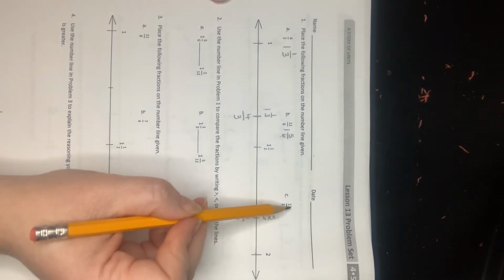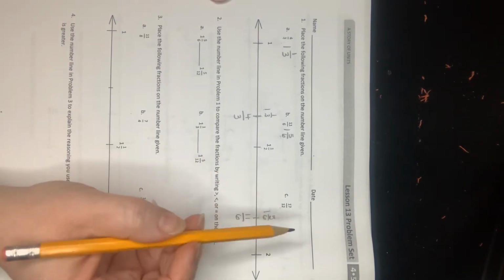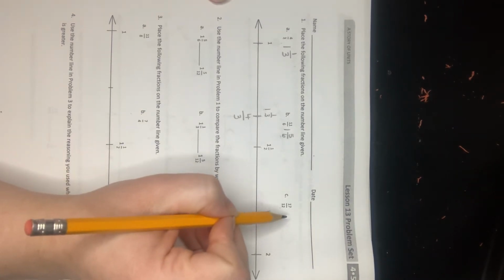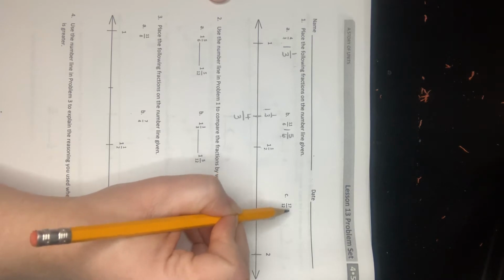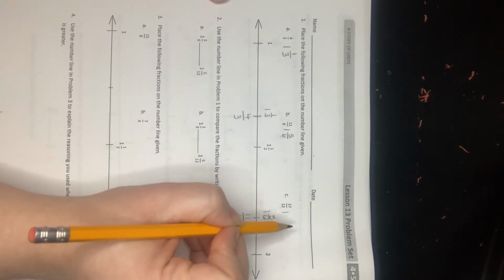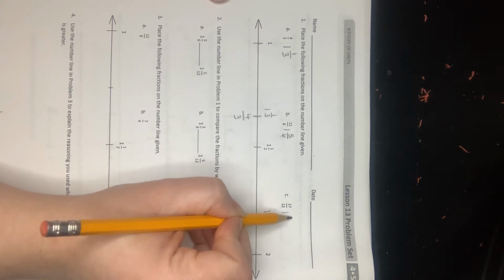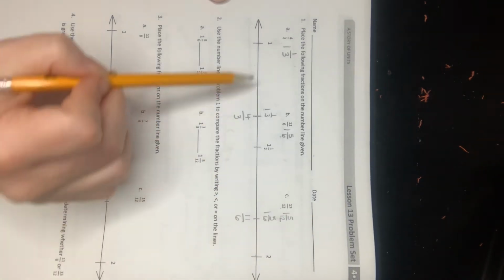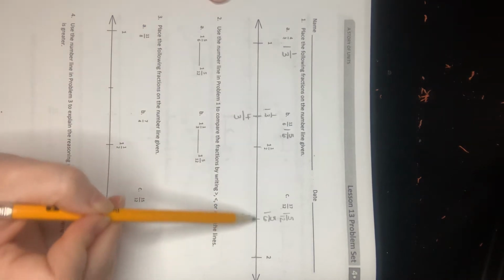And now the last one is 17/12. Oh boy, these are big numbers. But let's convert it into a mixed number. So 12 goes into 17 one time. And then you have 5 parts remaining out of 12. So now we're looking at this whole thing being divided into 12 parts.